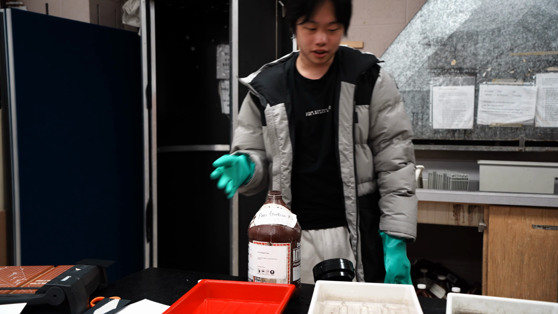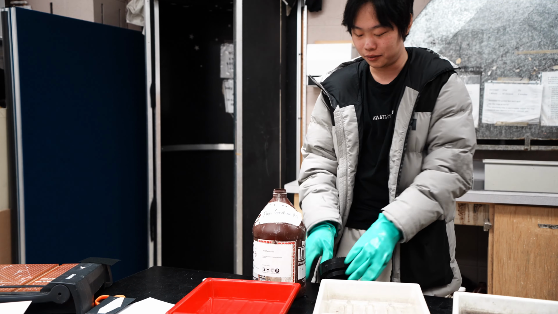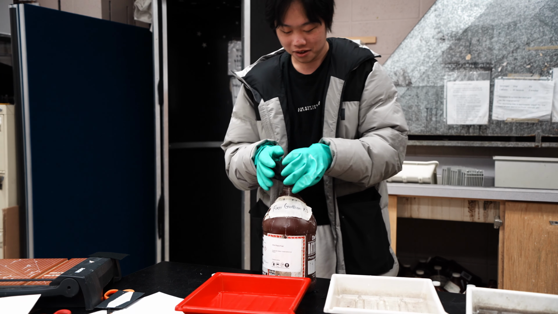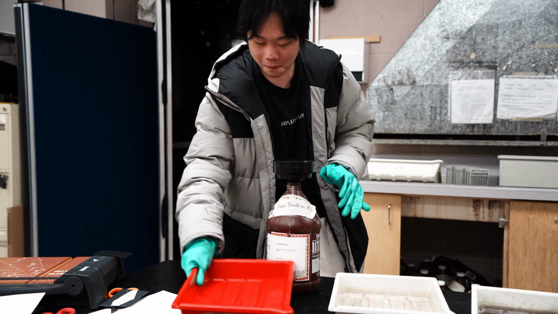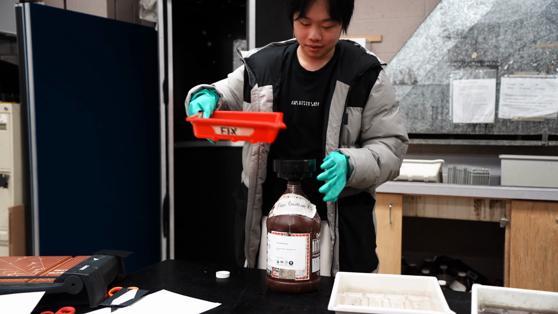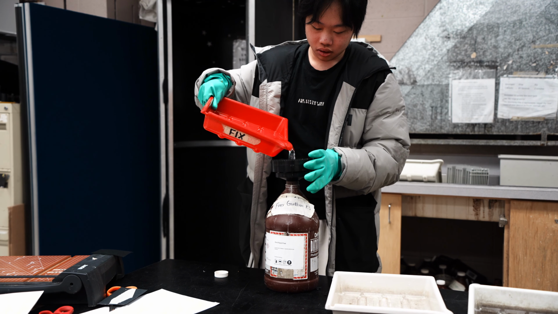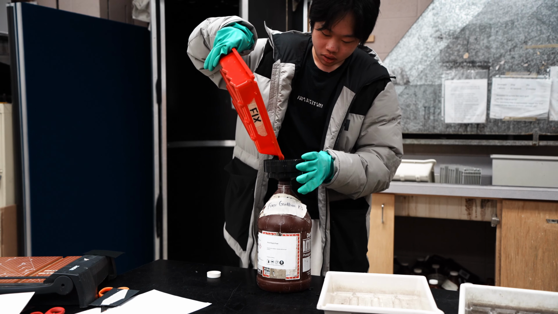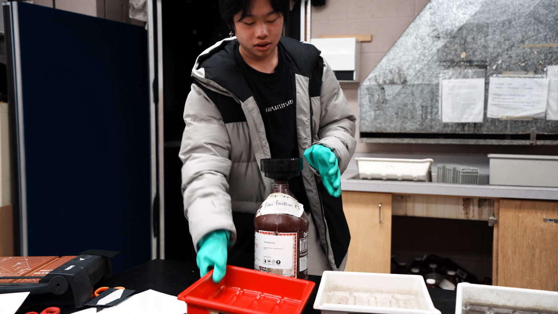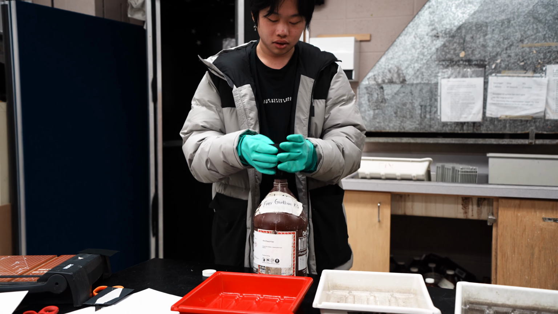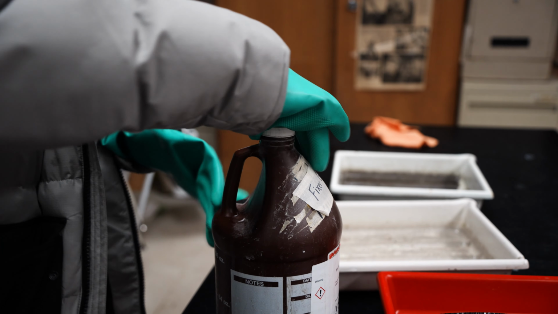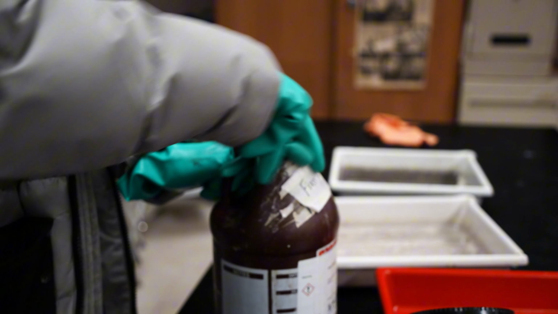Moving on to the fixer, it's just the same process as the developer. We're just going to need a funnel and safety gloves. Finally we can put the cap on and put it back into the cabinet where we found it.